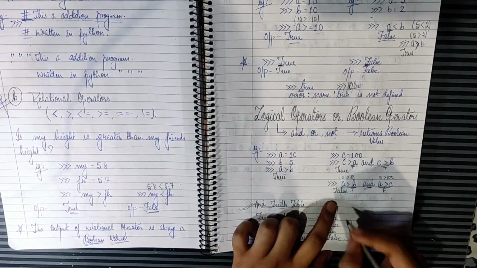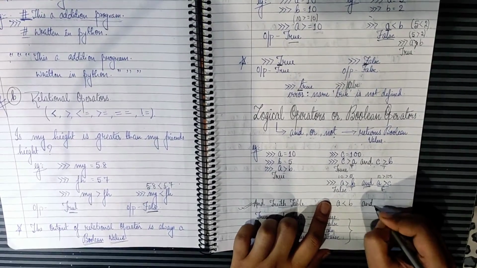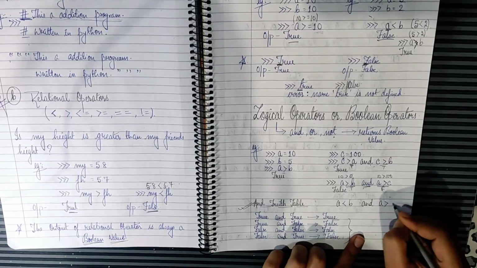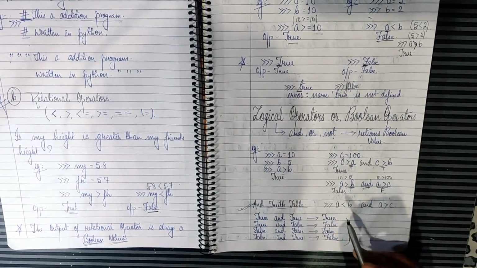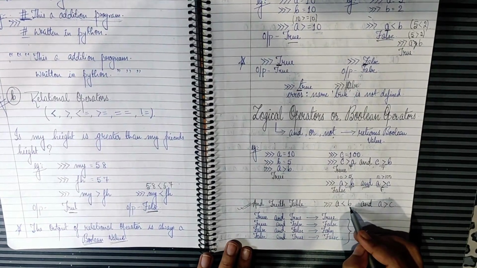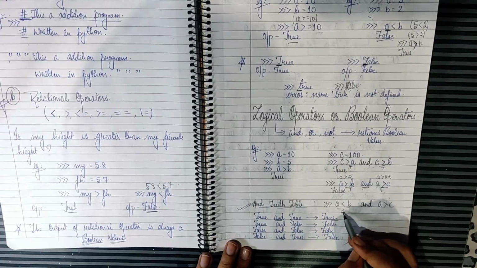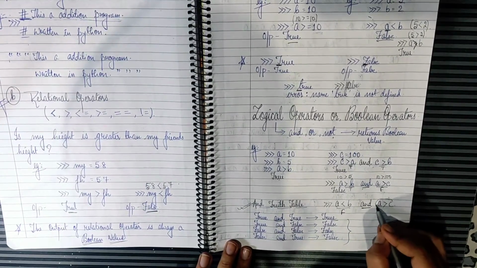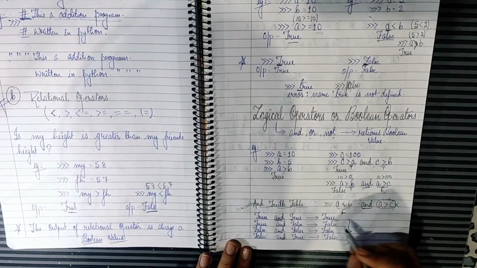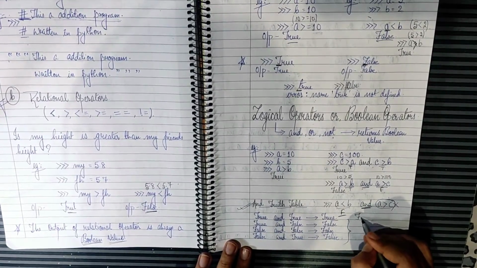For example, if A is less than B and A is greater than C. Let's consider this as a statement. Now 10 is less than B, that is, 10 is less than 5. No, this is false. If this statement is false and here is the AND operation, we don't need to check this other statement, because if any one is false in the AND operation, it will return false.